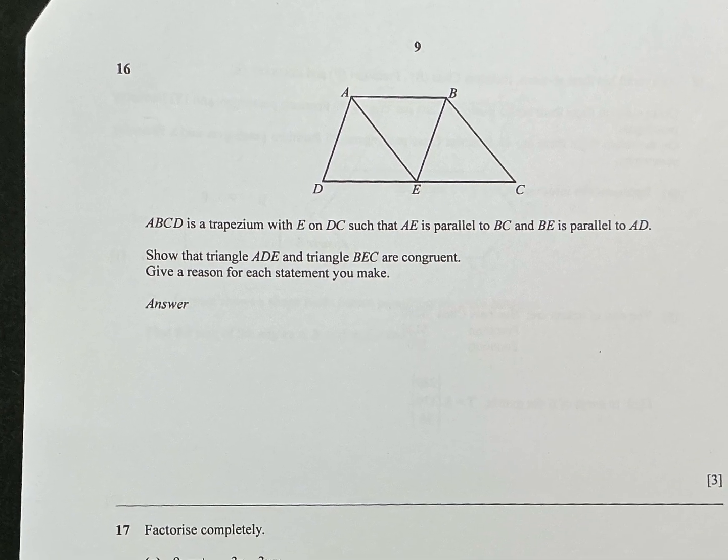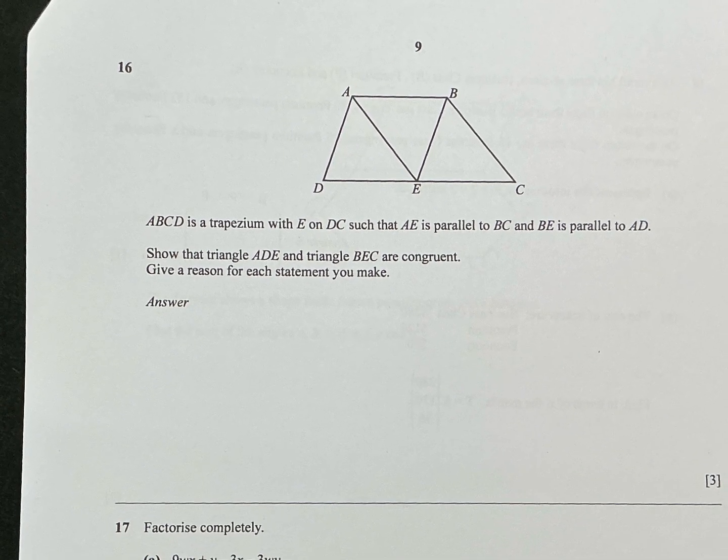Okay, this one. First of all, they tell you a very important thing, that ABCD is a trapezium. When it's a trapezium, they are telling you that these two lines are parallel. Although they never say clearly, they tell you it's a trapezium. Trapezium has a set of parallel lines. Next, they tell you that AE is parallel to BC.